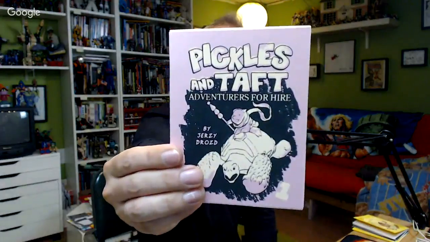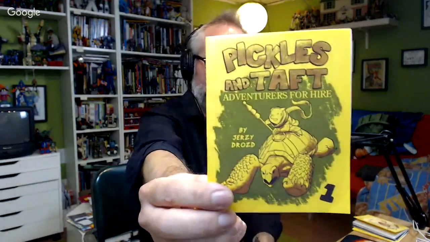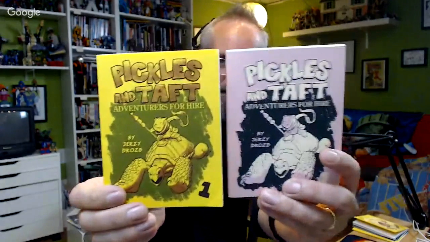So here's my Pickles and Taft mini. That is the fancy screen printed version on, what kind of paper is this? Cardstock? Yeah, an acid-free cardstock that I got from French's Paper in Michigan. So it's not cheap. These mini comics cost me about $1.50 a unit to make. But I also do just cheapo Kinko's editions. I'll hold them up side by side so you can see. The cheapo version only costs me about 70 cents to produce each unit.